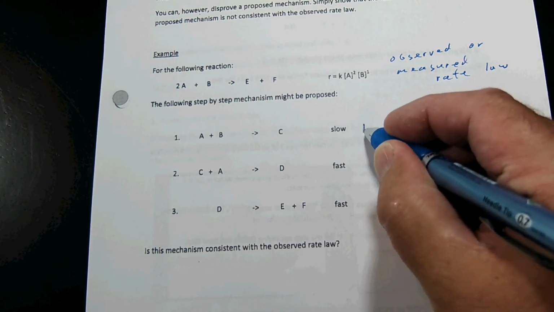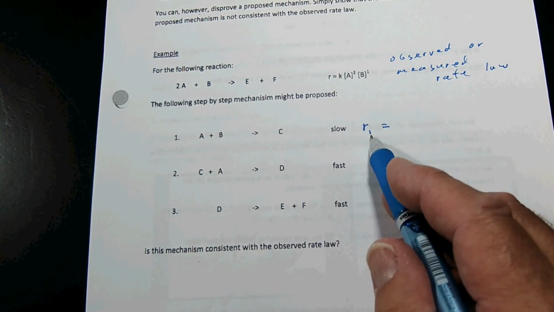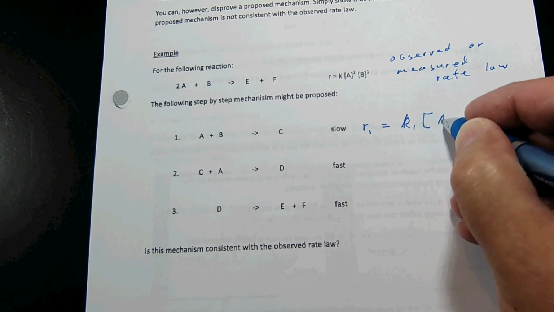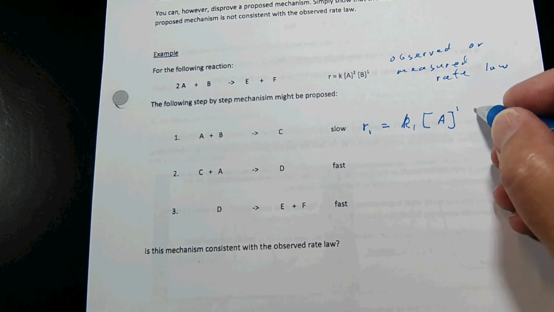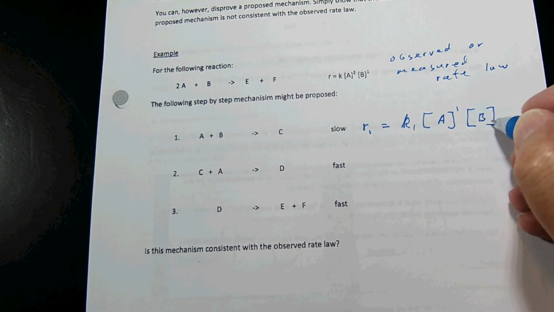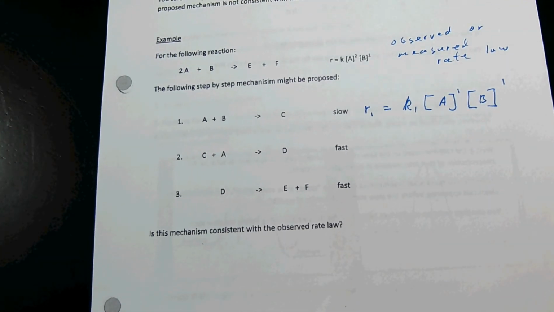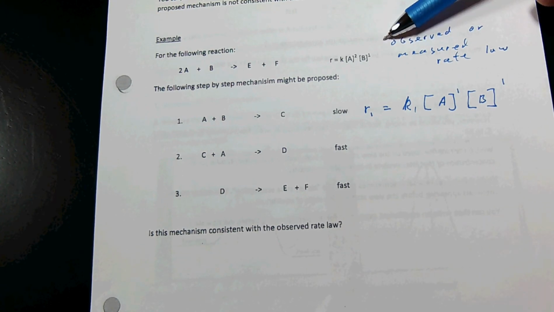So if I write the rate laws here, the rate law for the first step, the rate of that first reaction, is equal to some rate constant, we'll call it K1 times A. That coefficient's a 1, so it's A to the first power, and it is B to the first power. Now, you might want to stop the video just for 30 seconds. Make a judgment. Is this mechanism consistent with the observed rate law?